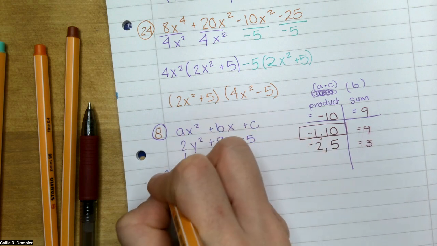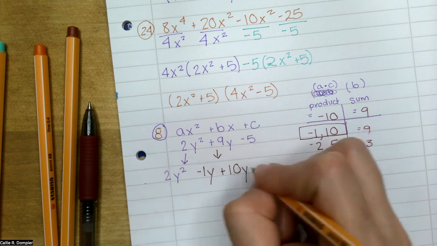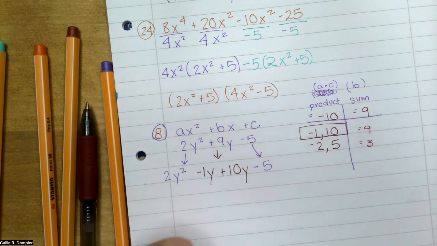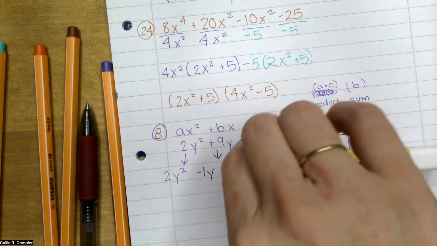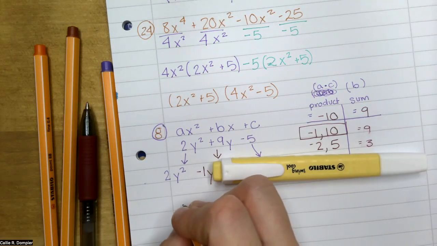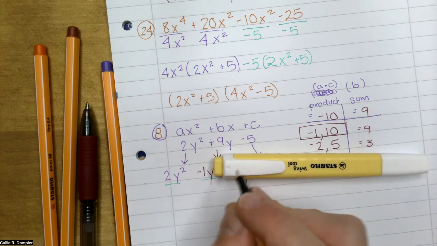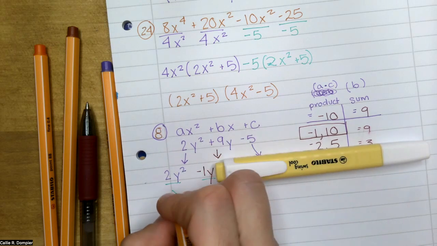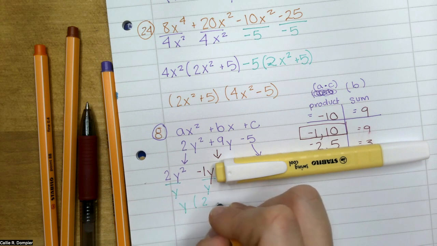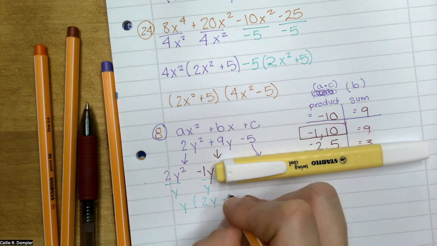This remains the same, 2y squared. This remains the same, -5. And then you're just going to factor by grouping. Ready? 2y squared minus 1y. We can divide them both by y. So I get y times the quantity 2y minus 1.